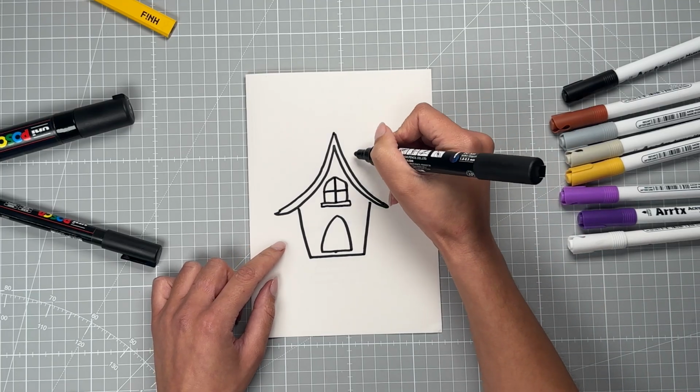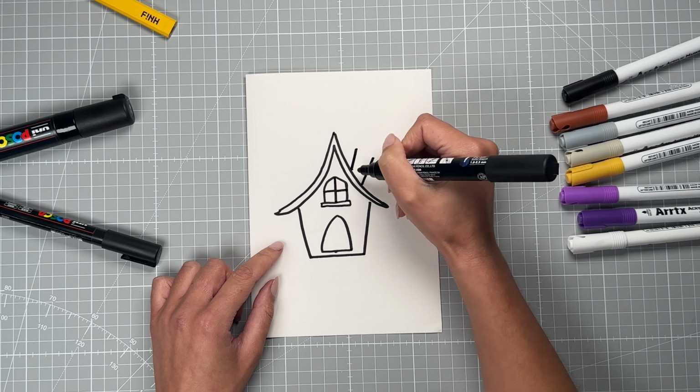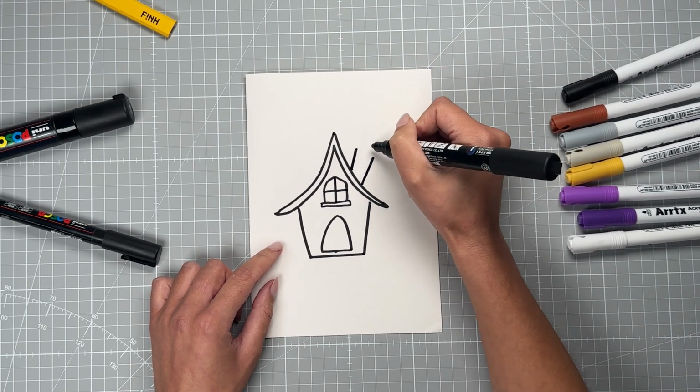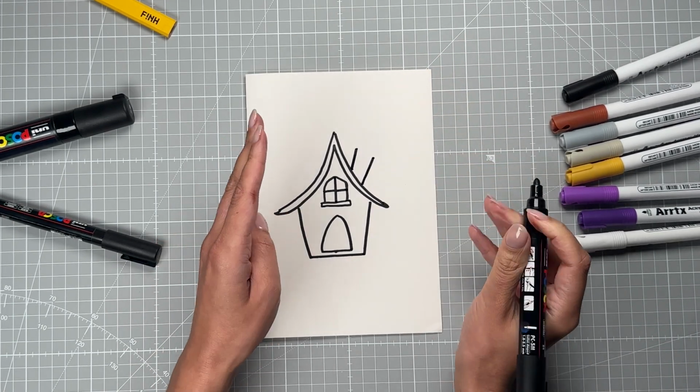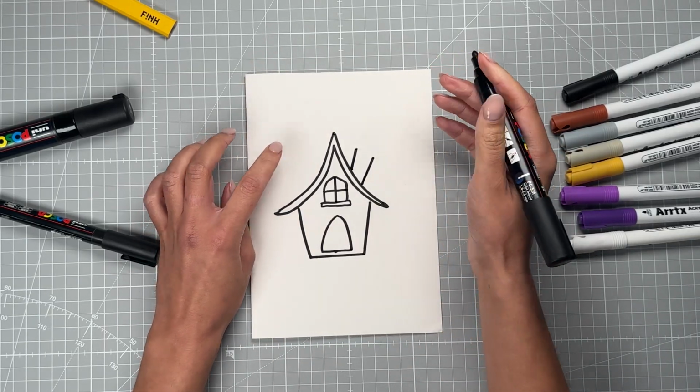And next I'm going to draw two lines going upwards like that. Again, it doesn't matter which direction, as long as they're in that kind of direction, because again, our haunted house is wonky.